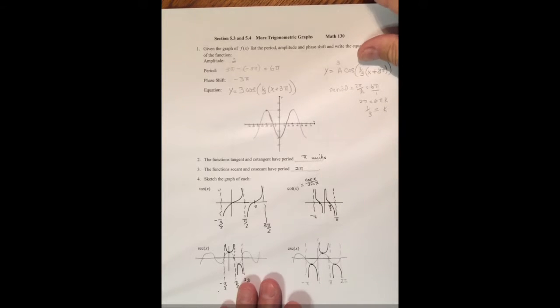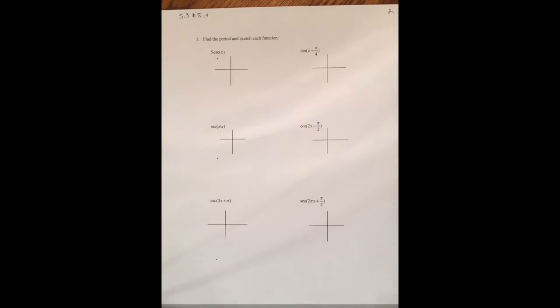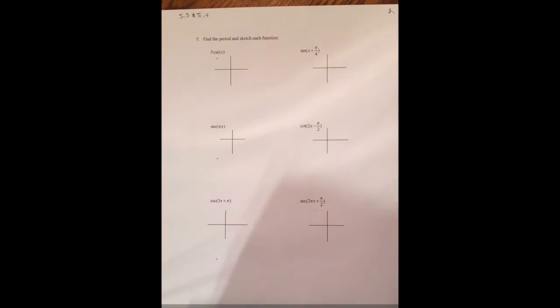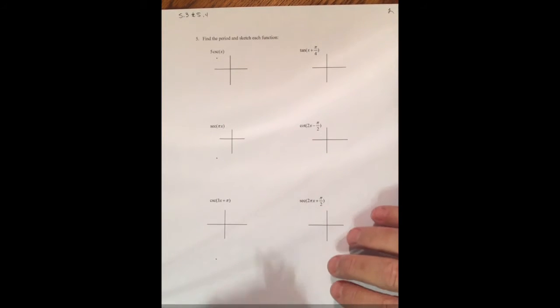Okay, let's look at page 2 of 5.3 and what we got here at 5.4. Okay, now 5 cosecant is going to be exactly this curve. Let me get this back up here. 5 cosecant is going to be exactly this curve, but instead of it being at 1 and minus 1, this will be shifted up to 5 and minus 5. So this low point will now be up here at 5, and it'll be like that. Okay? So it's just like the cosecant curve, except it's been shifted.